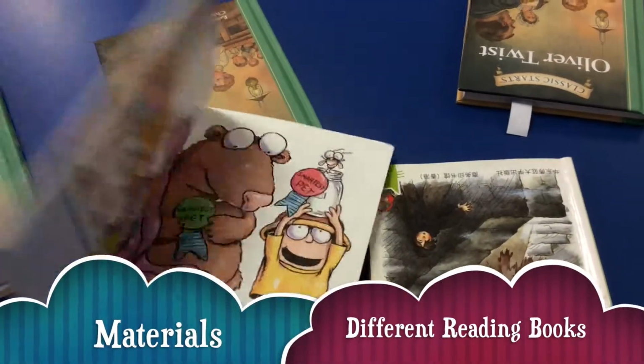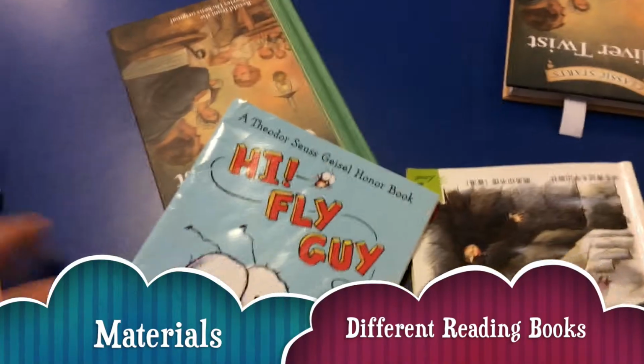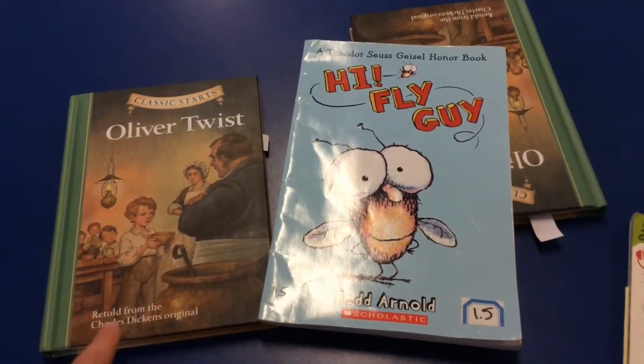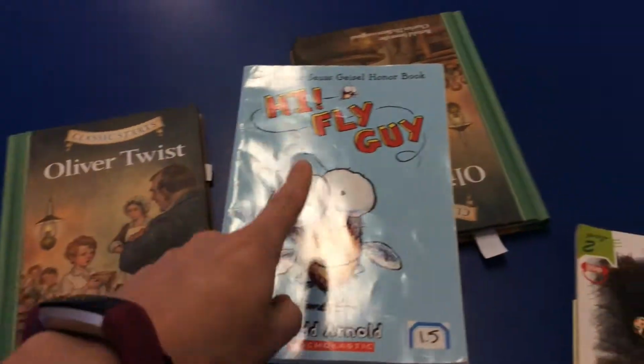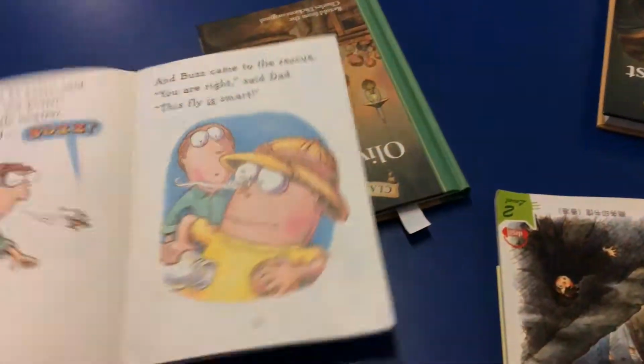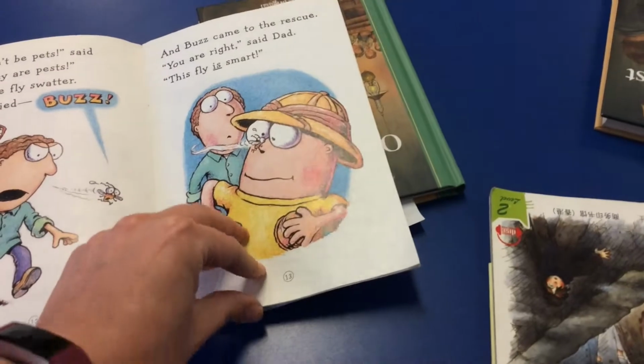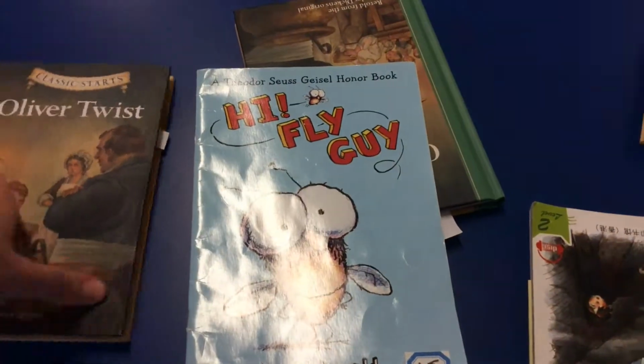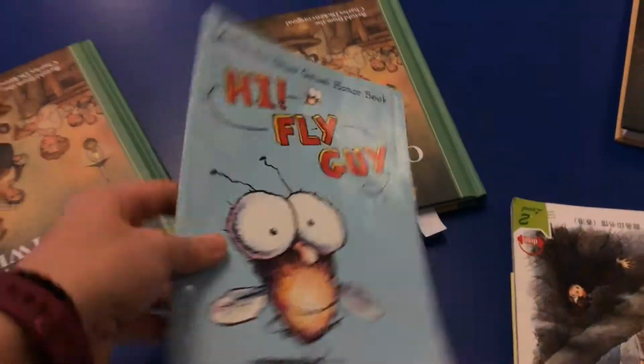But you can see there's a huge difference between Oliver Twist, which is traditional literature originally told from Charles Dickens, and High Fly Guy, which is a beginning reader book that's a fun story about a boy who has a fly as a pet. So you can have a really clear example of needing different books for different students.